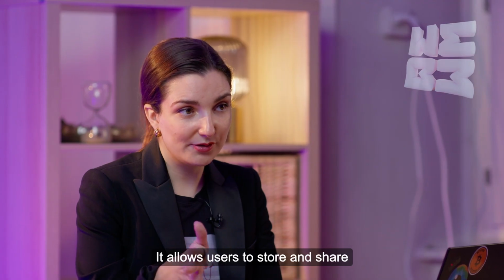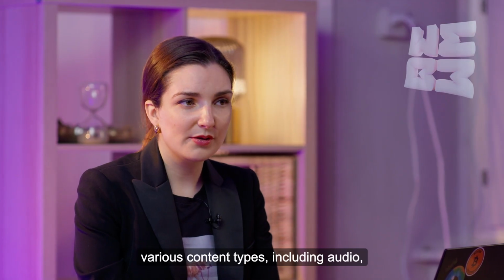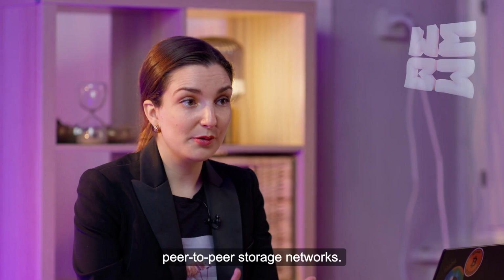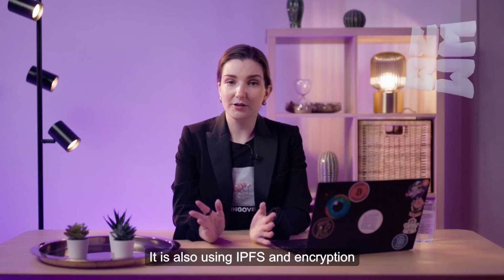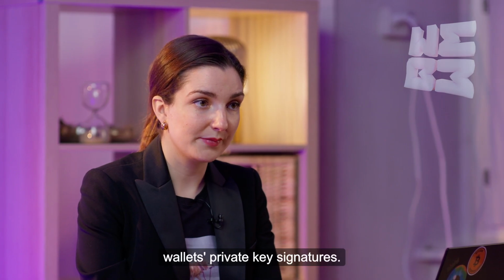It allows users to store and share various content types, including audio, video, images, documents, and much more. And it is using peer-to-peer storage networks. It is also using IPFS and encryption enabled via crypto wallet private key signatures.